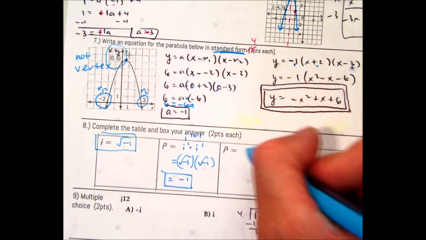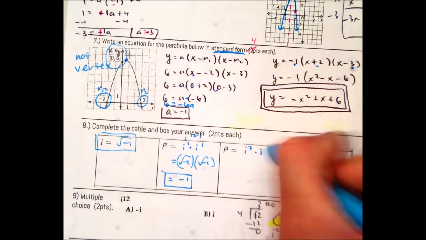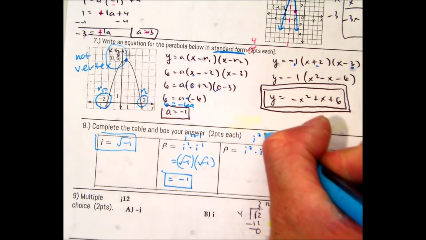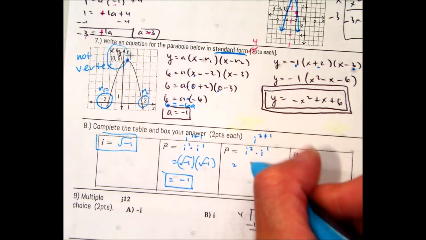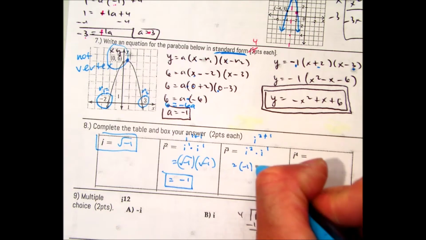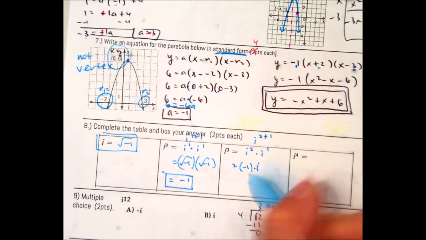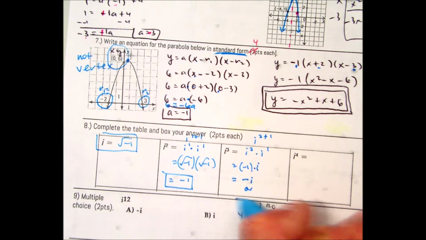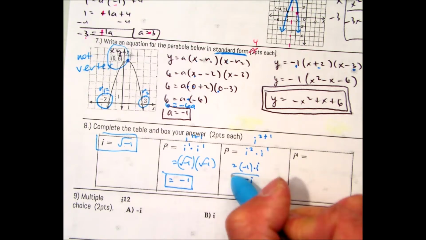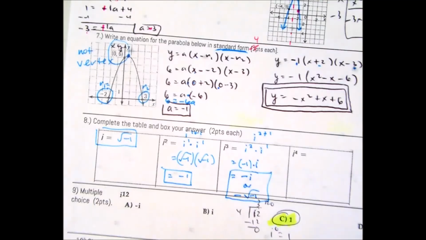i to the 3rd power is i squared times i, because this is i to the 2 plus 1. i squared is equal to -1, and you have that times i. So you can think of this as -i or negative square root of -1. Either of these would have been fully acceptable, 2 points each.